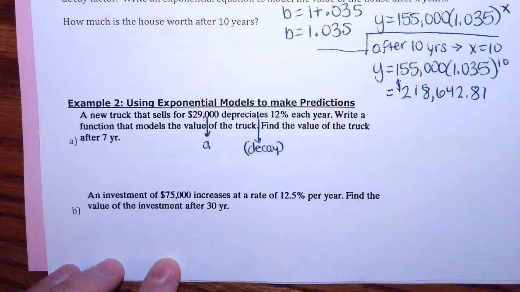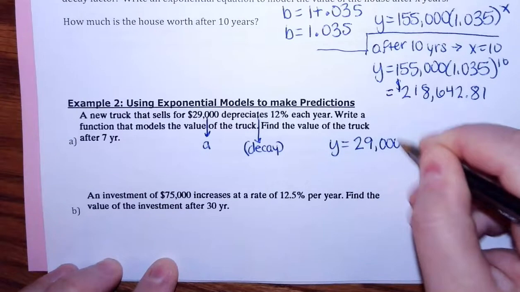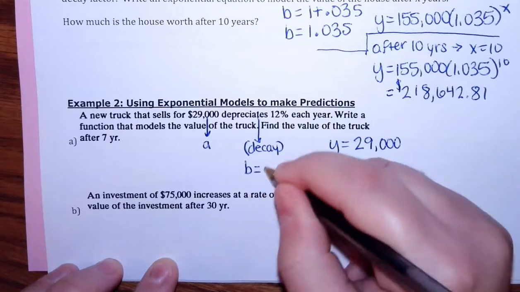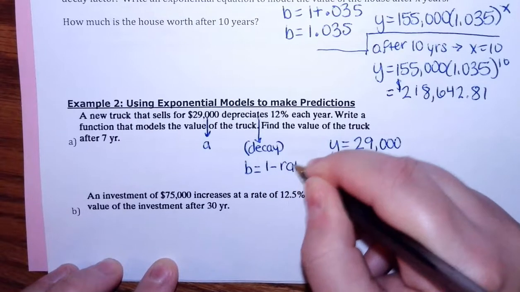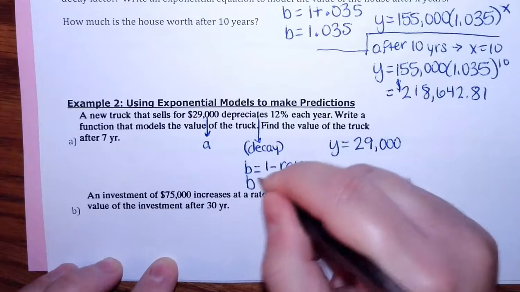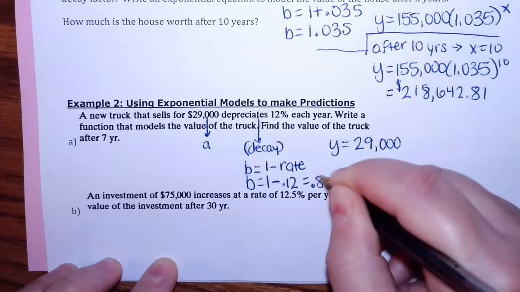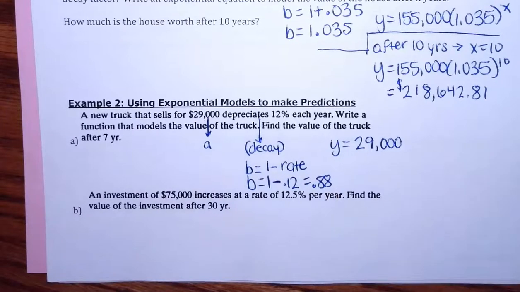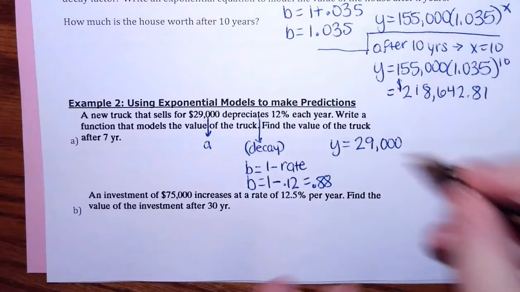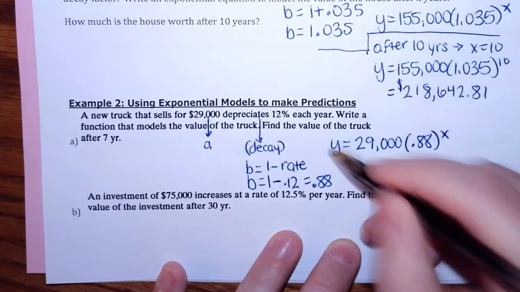Okay, so we paid $29,000. My B value here is going to be 1 minus the rate. The rate is losing 12% of its value, so this would be 1 minus 0.12, which is going to be 0.88. Again, I like to think of that as, what is the value that the truck holds? So it's going to hold 88% of its value there. And then to the X, this will be our model.